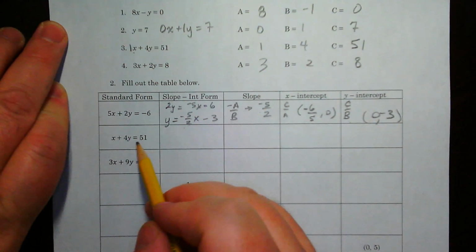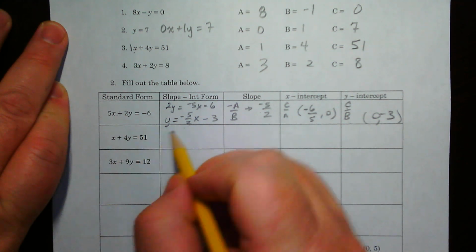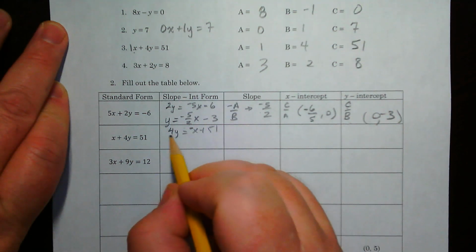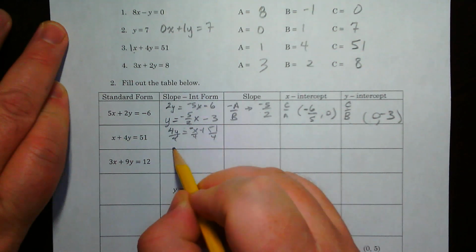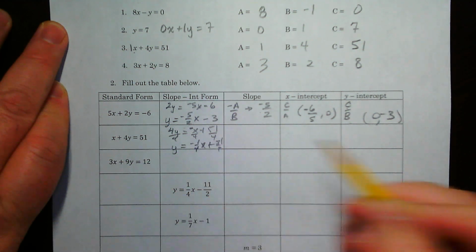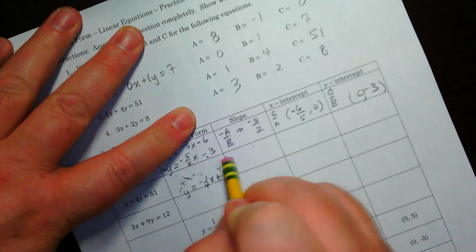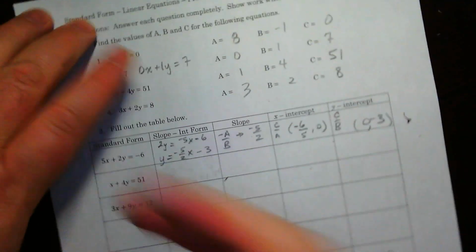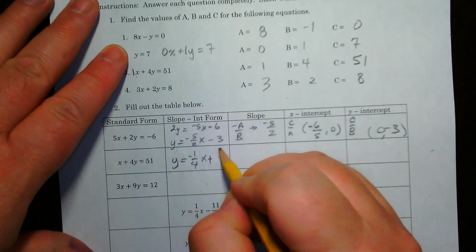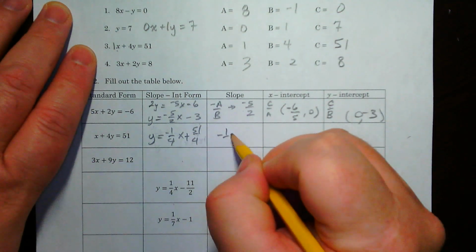Since all the other parts are right, I'd be very confident that that part is right. Alright. So this one, in slope-intercept form, first you're going to subtract x, so you're going to get 4y equals negative x plus 51. Divide everything by 4. So you're going to get y equals negative 1/4 x plus 51 over 4. Running out of room there. That's pretty ugly, isn't it? Alright, let's fix it. Y equals negative 1/4 x plus 51 over 4.